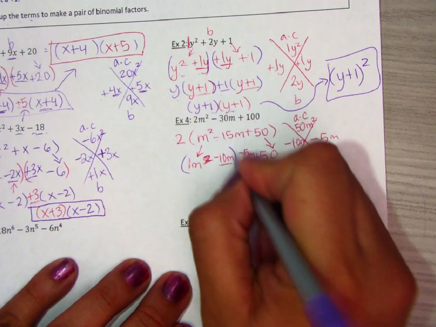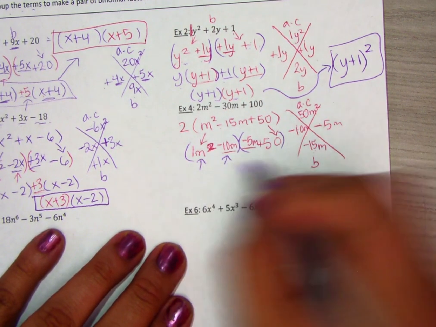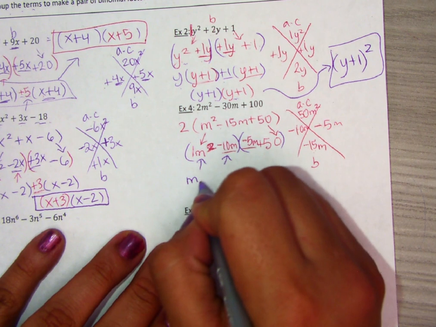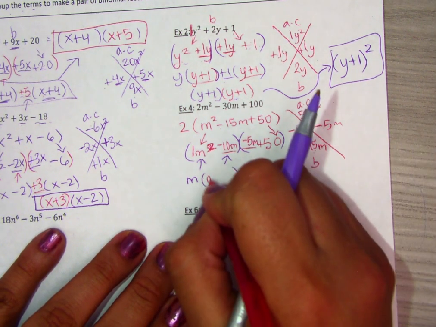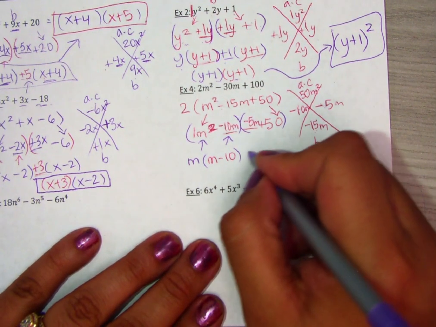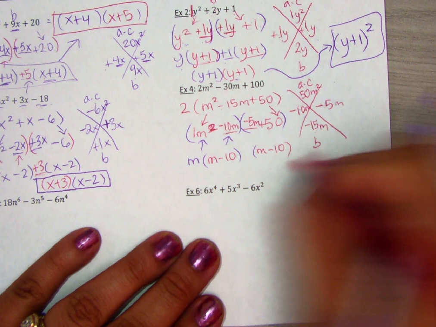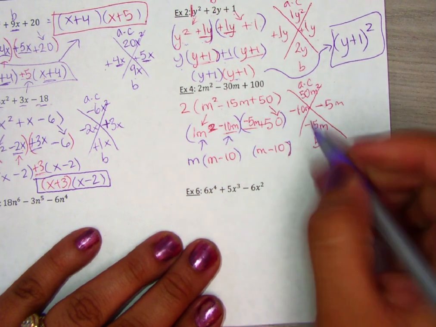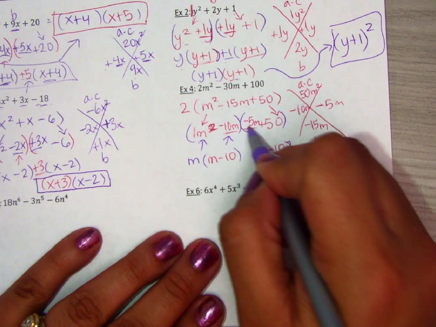Okay, so we put the parentheses in between, we GCF the binomial. These two have an m in common, which results in m minus 10. And then we leave a little space, and now we have m minus 10 again. So what number do you multiply times m and times negative 10 to get negative 5m plus 50?